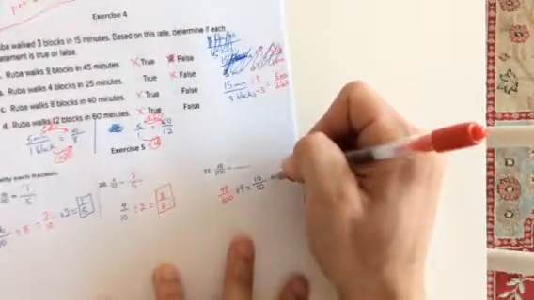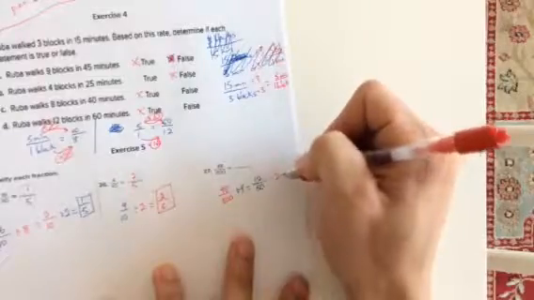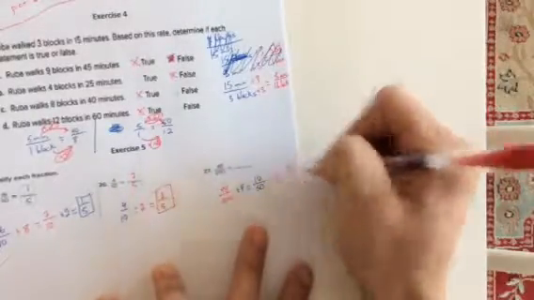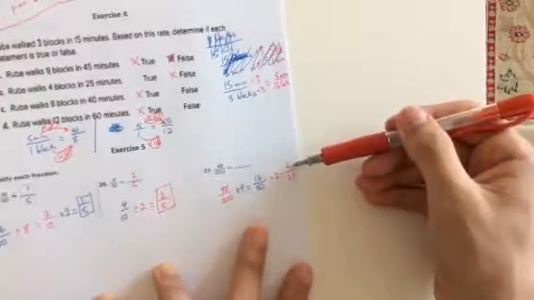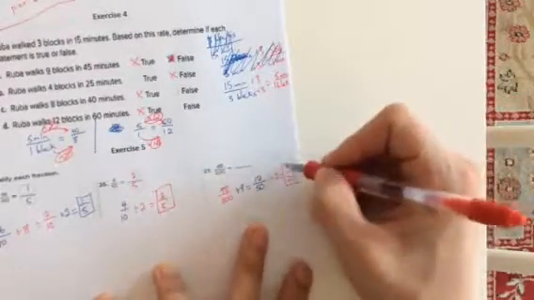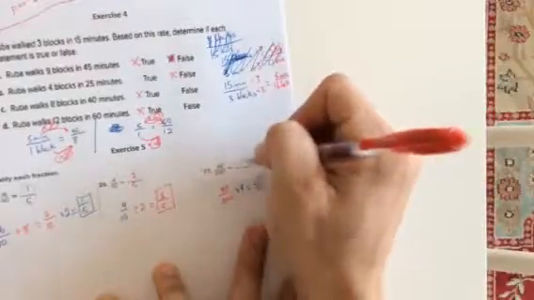So we can divide again. So there's 12 and 50. Let's divide this again by 2, which equals 12 divided by 2 is 6. 50 divided by 2 is 25. Now there are no numbers that go into 6 and 25. So that's the simplified fraction, 6 over 25.